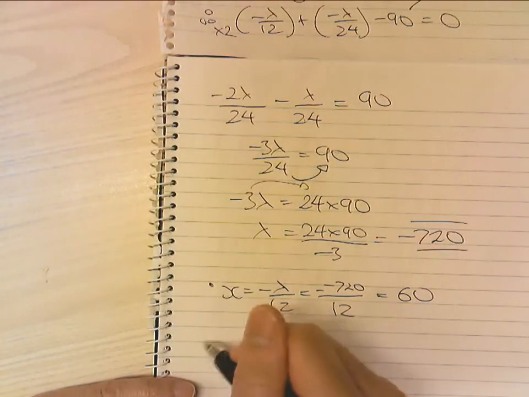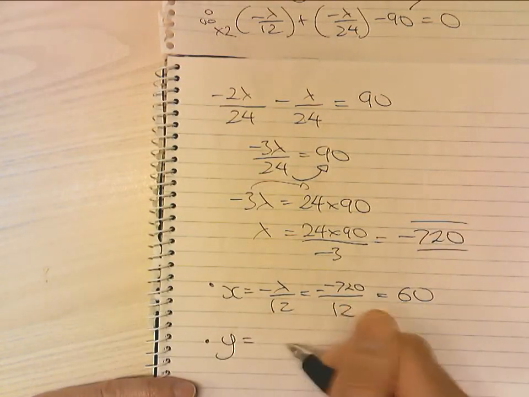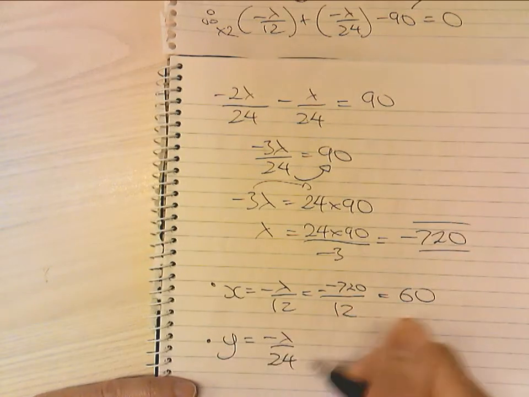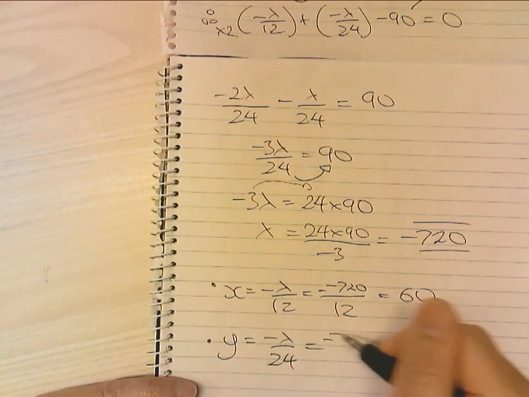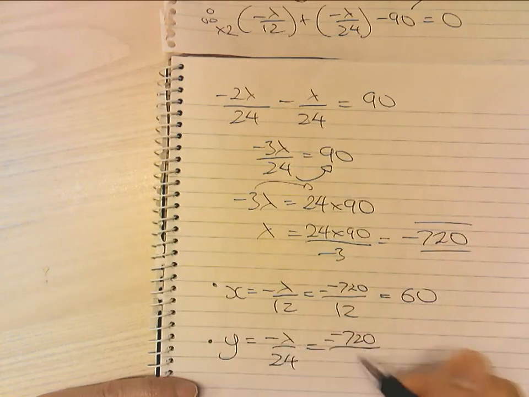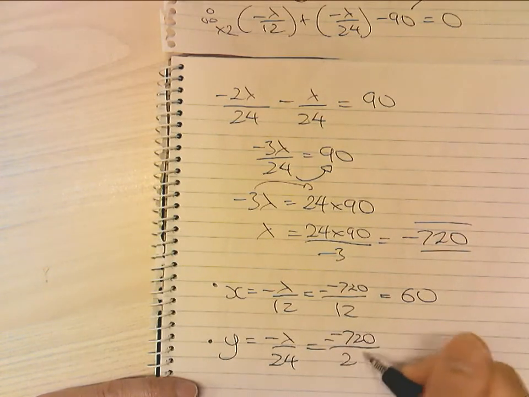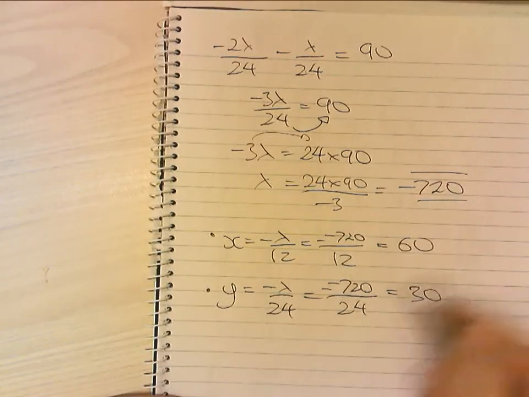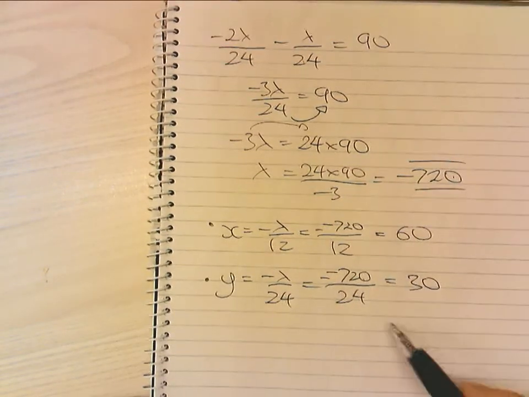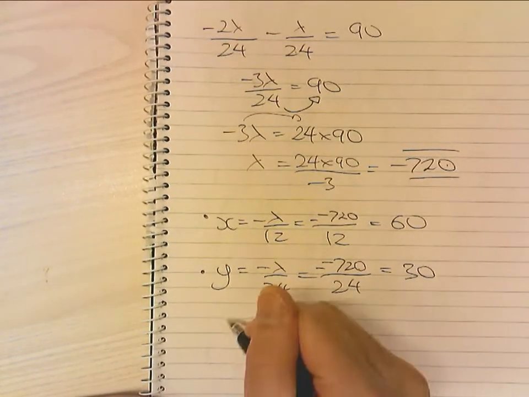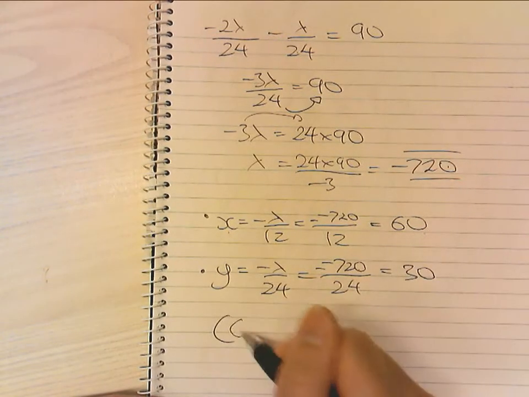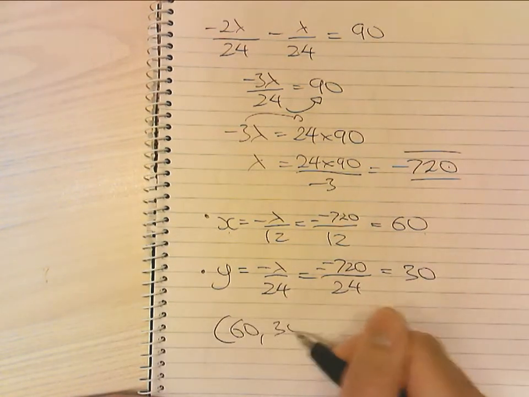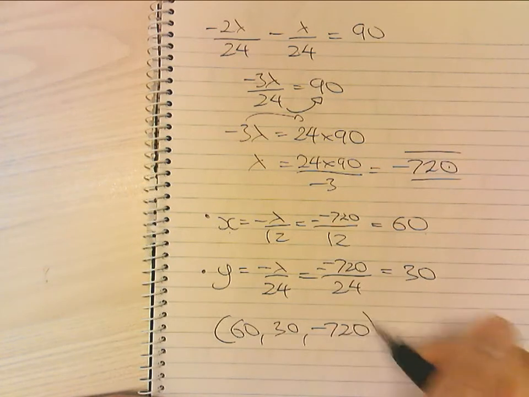What about our variable for y? Well, y is equal to negative lambda divided by 24, right? So now we've got, again, a double negative situation. Negative negative 720 divided by 24. This will give us a positive 30. Okay. And we've got lambda already here, so we can actually now express this as a triple pair. So x goes first, being 60, followed by y, being 30, and then followed by lambda, negative 720.